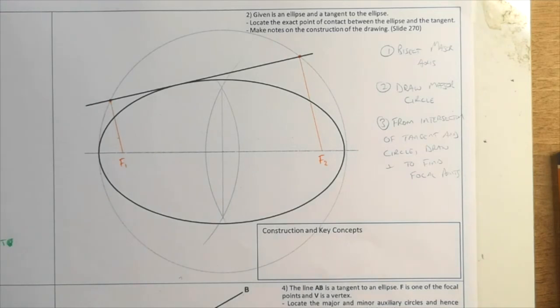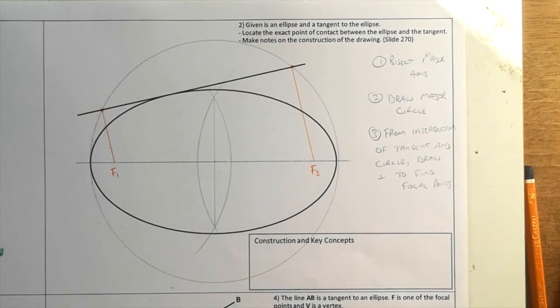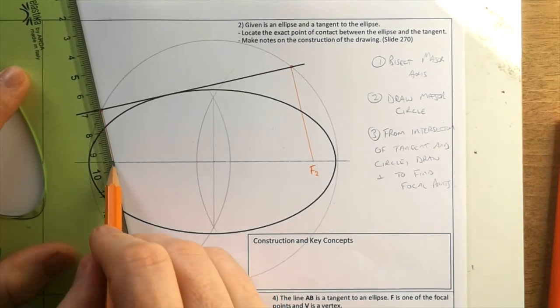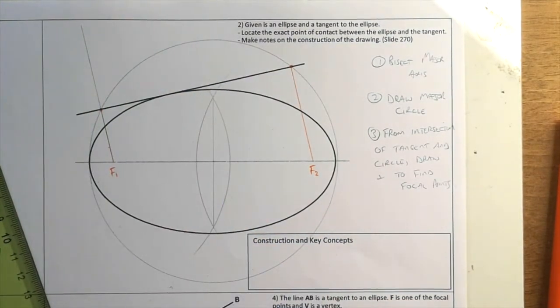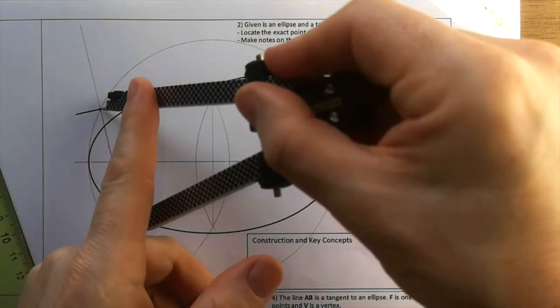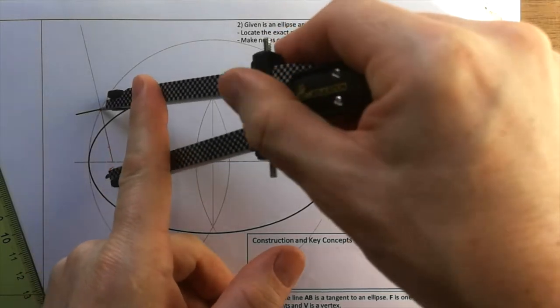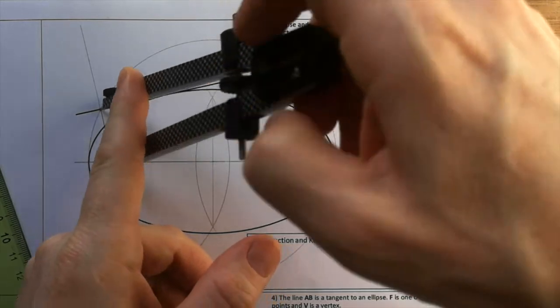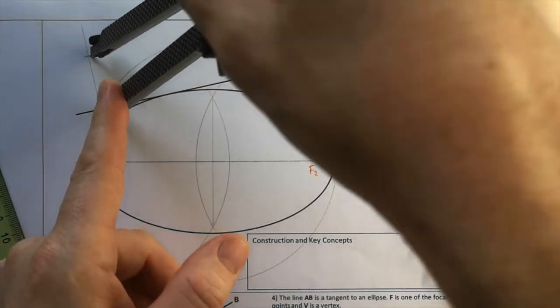Now, how are we going to find the exact point of contact? Well, to find the exact point of contact, we're going to do a nice little clever construction here. So we'll extend this up, and this might seem a little bit weird at first, but if we keep an eye on it, we'll see how it's going to relate to what we already know. We're going to copy the distance from this up. Okay, there we go. Copy that up here.